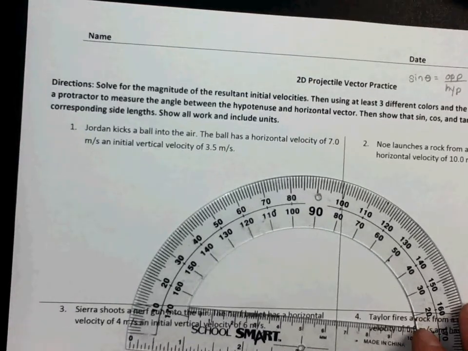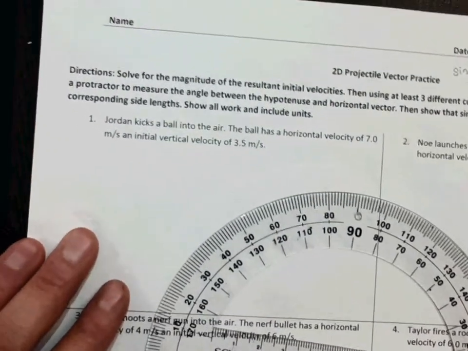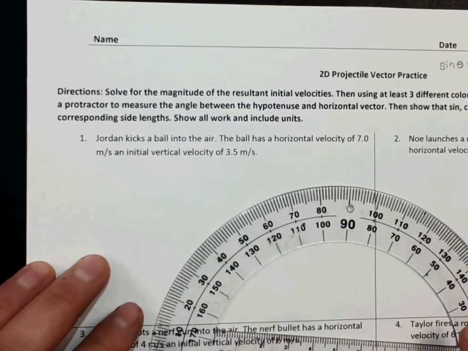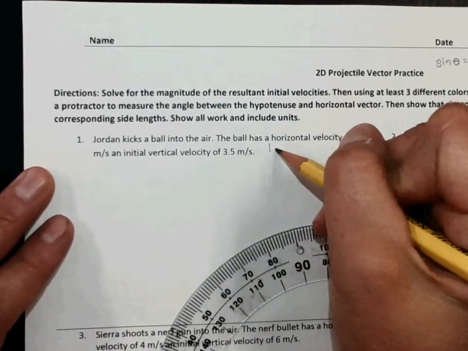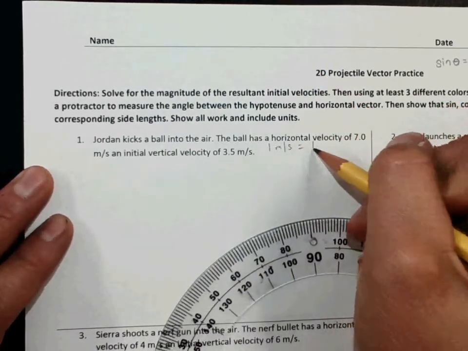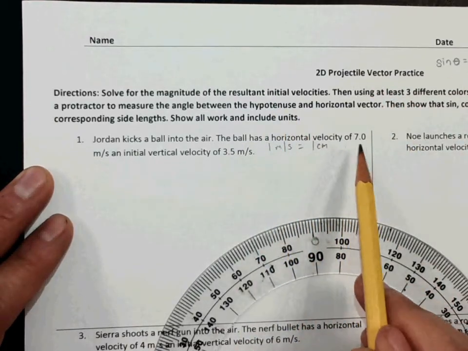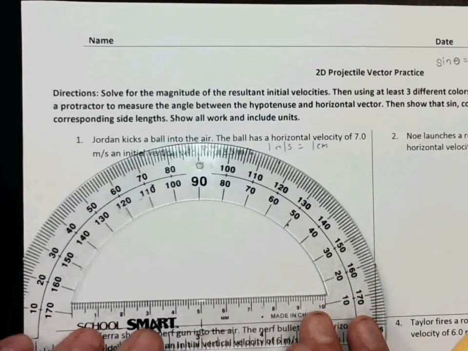In number 1, Jordan kicks a ball into the air. The ball has a horizontal velocity of 7 meters per second and an initial vertical velocity of 3.5 meters per second. Every 1 meter per second is going to be 1 centimeter. So I will start by drawing the horizontal velocity. It's 7 meters per second, so it needs to be 7 centimeters long.